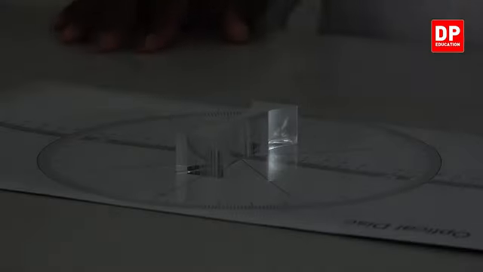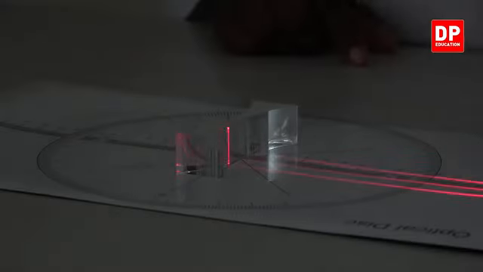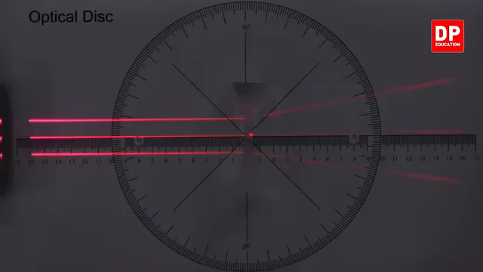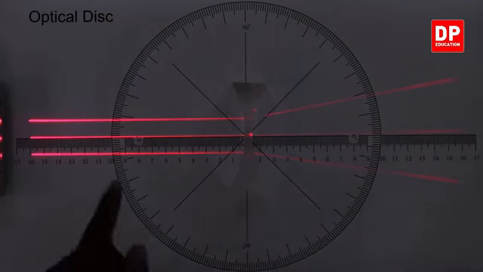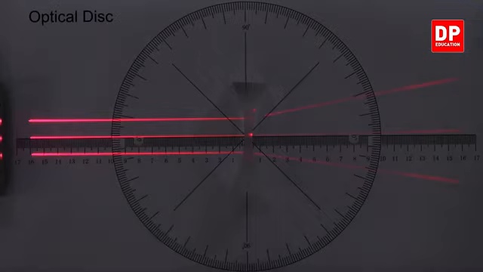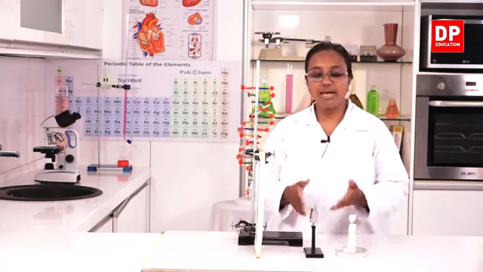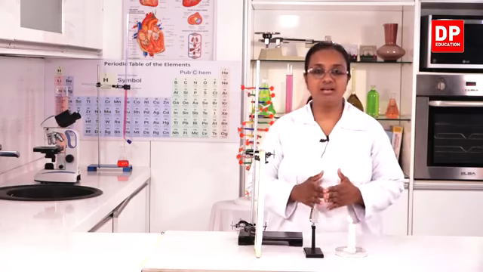So here we have parallel rays going through the biconcave lens. You can see this is a diverging lens. So the rays get diverged, but if you extrapolate the rays, they all meet at a point and look as if they are emerging from one point. Now we are going to observe the images formed by the biconcave lens.